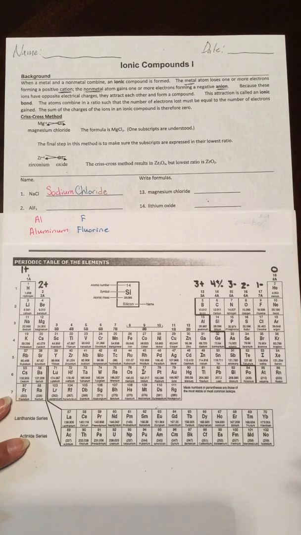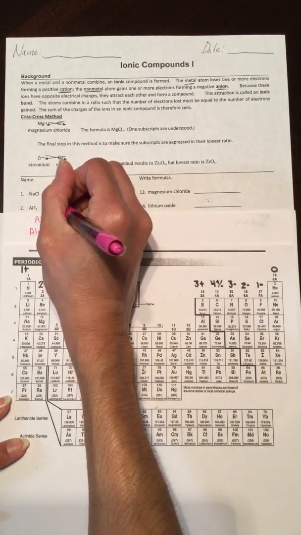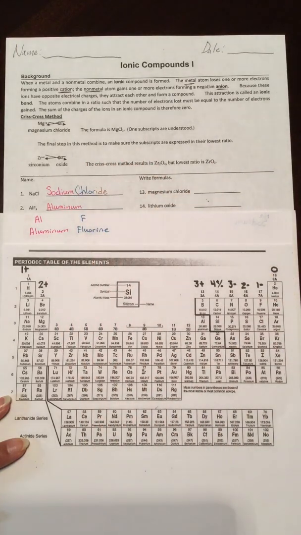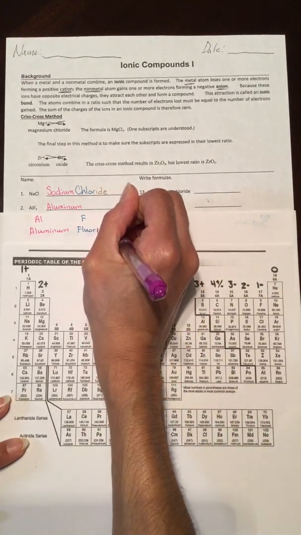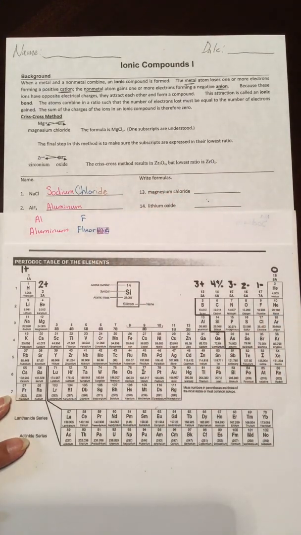So just like I said before, we're going to write the name of the metal. And then when it comes to the nonmetal, we have to drop the ending and add IDE.